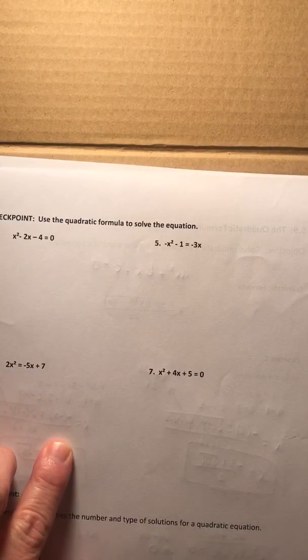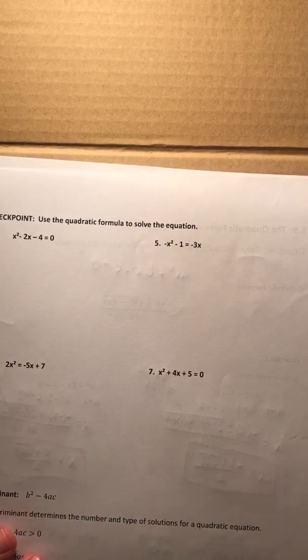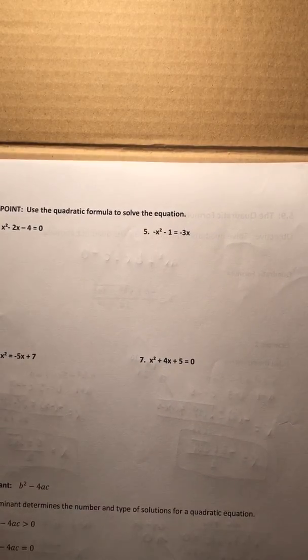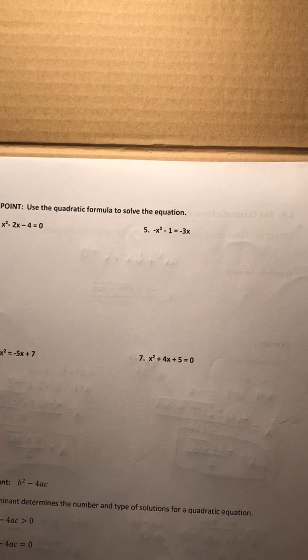All right. And I will give you a homework assignment for a couple more practice problems. All right, but just a couple. I want you to do the checkpoint and then probably 4 or 6 homework problems. I'll show you what they are.